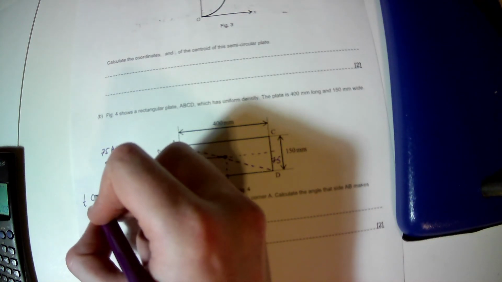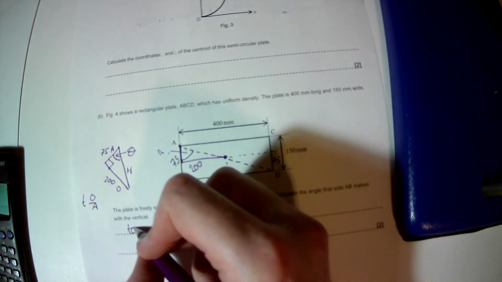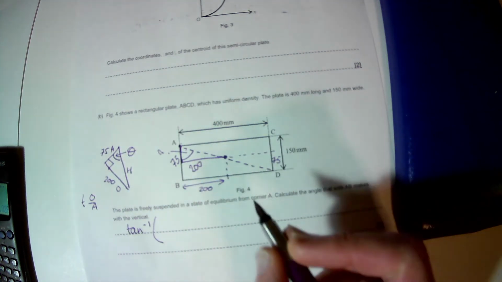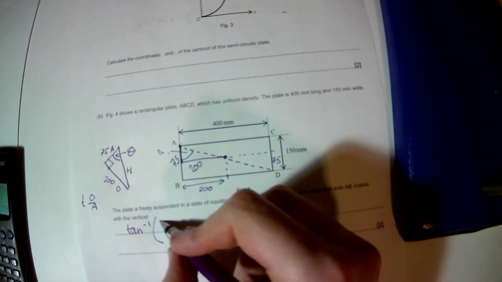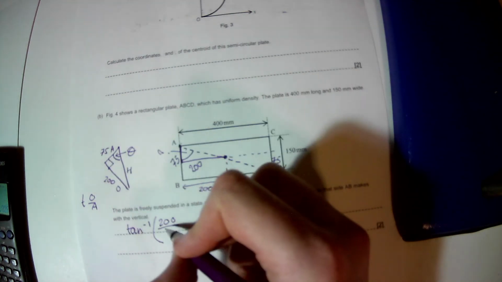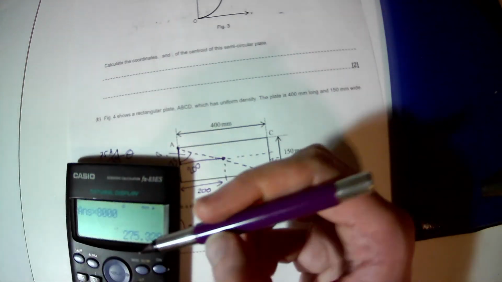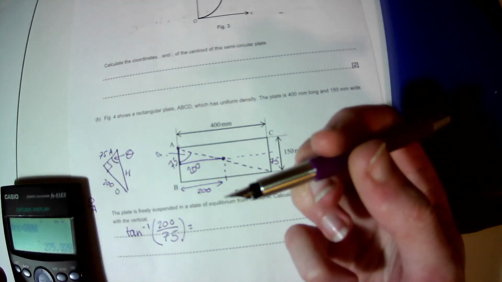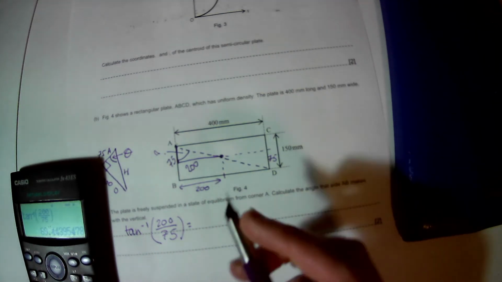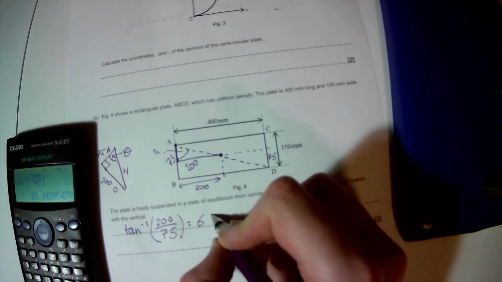I know that tan is opposite over adjacent, so I'm going to do tan minus 1 of the opposite, which is 200 divided by 75. I'm going to check that my calculator is in degrees and not radians. And I'm going to type in tan to the minus 1. And we find that it is 69.4 degrees.